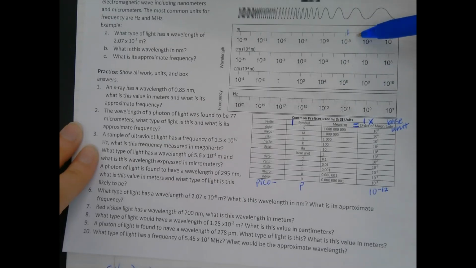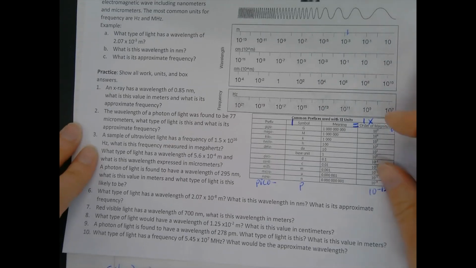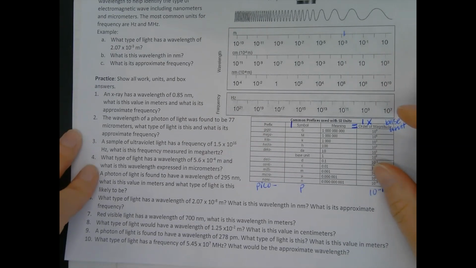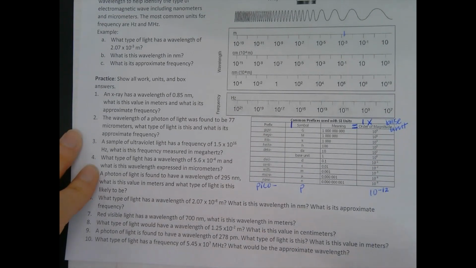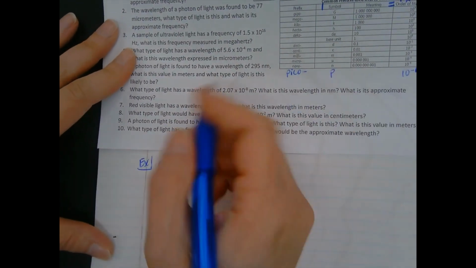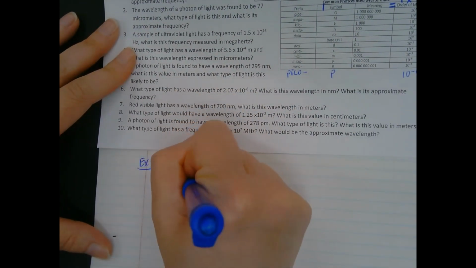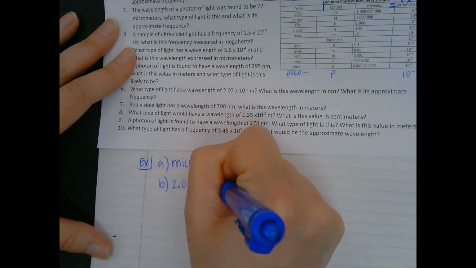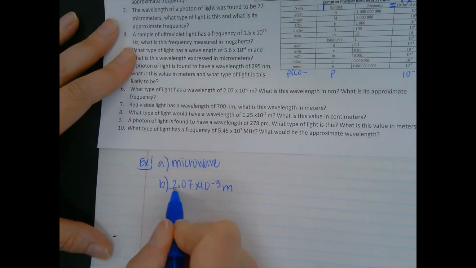Because this is 10 to the negative second, 10 to the negative first, and so on. Okay, B. Now B, what is this wavelength in nanometers? Okay, so now I'm going to do a metric conversion where I have my given 2.07 times 10 to the negative third meters.